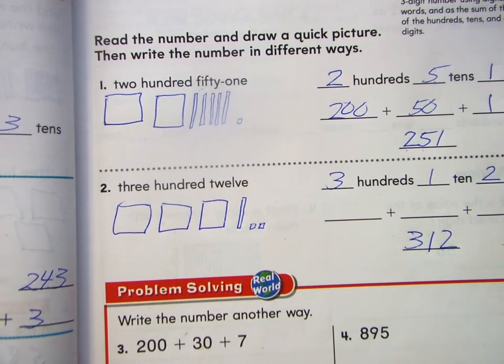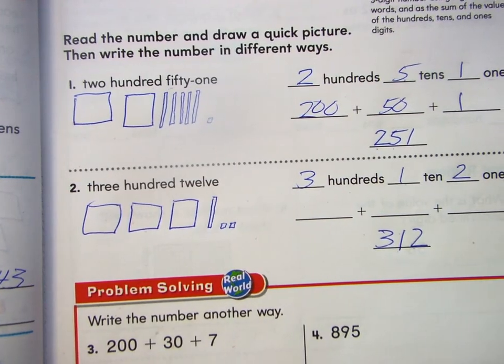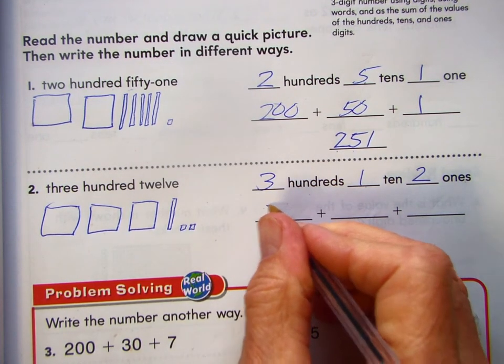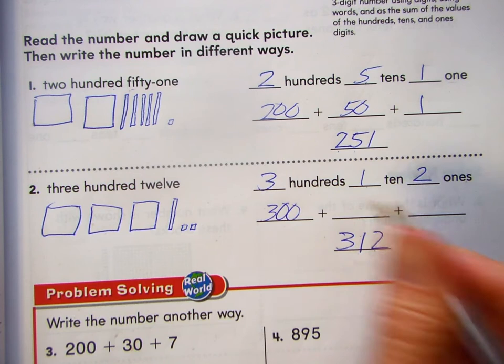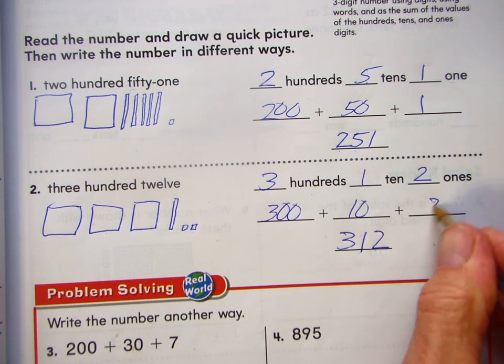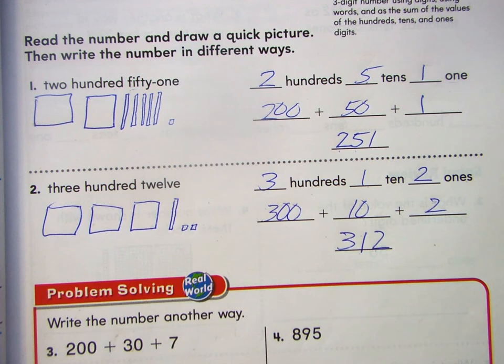Okay? 312. And then last, 300s is what value? 300. 1 ten is 10. 2 ones is 2. Did you get that? Pretty simple.